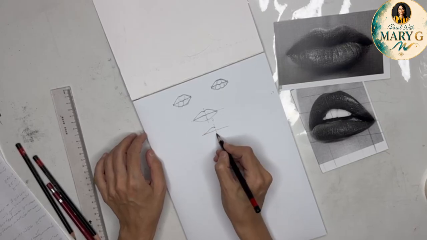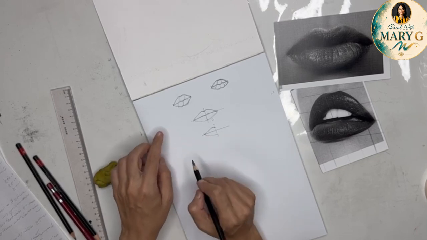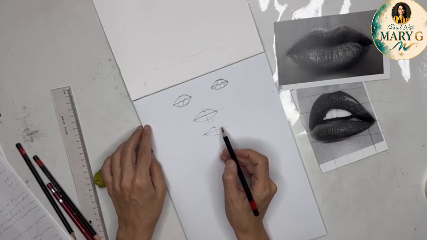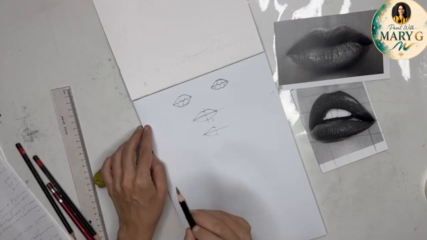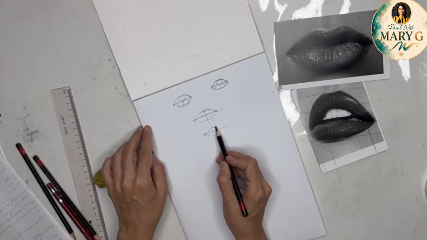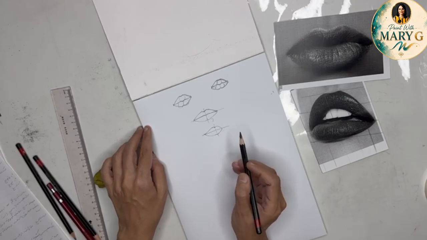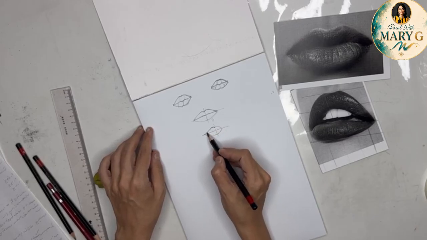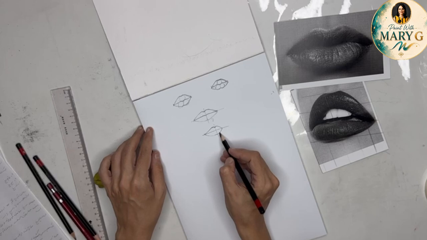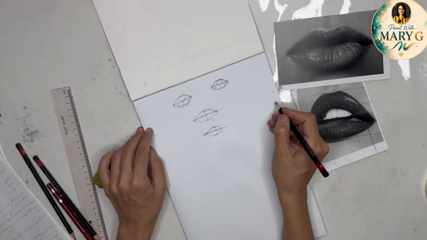We draw the smaller side, and the upper lip is not like a normal lip. It's a millimeter fuller because as the lip turns, its shape changes and it looks smaller. This is the lip in a 3/4 view.